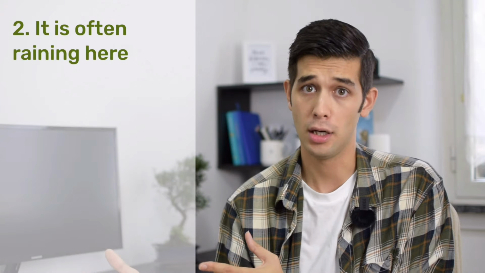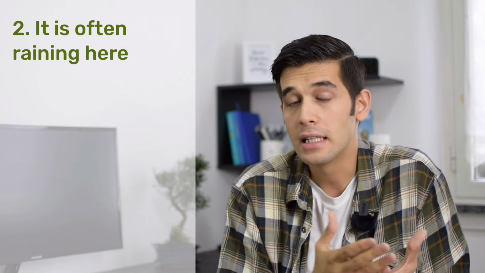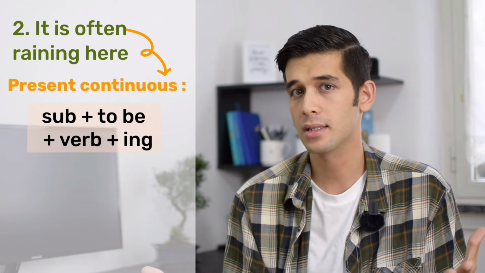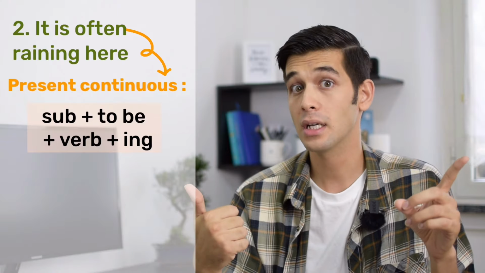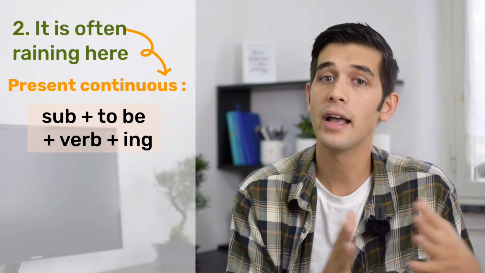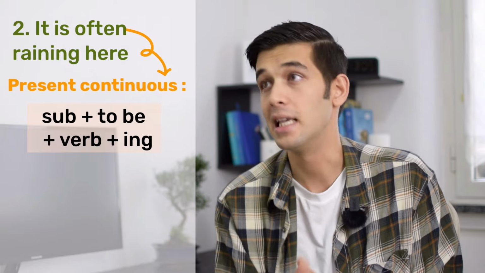The second common mistake is again with present simple or present continuous. Look at this sentence. It is often raining here. Is it correct? What's wrong with this sentence? Well, in this sentence we have present continuous, right? It as the subject, is as the to be verb, and raining is the verb with the ing form. Plus, we have an adverb of frequency, often.